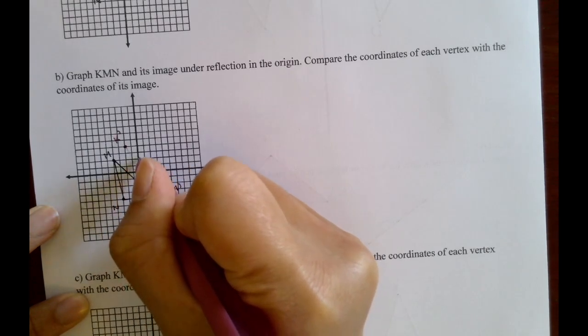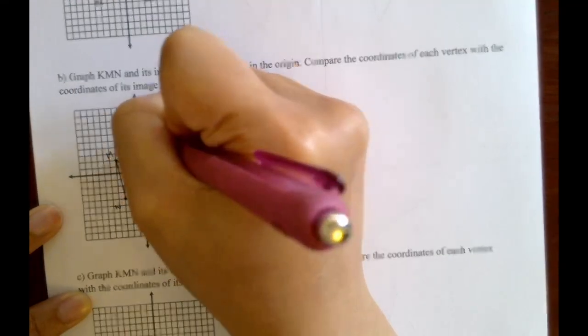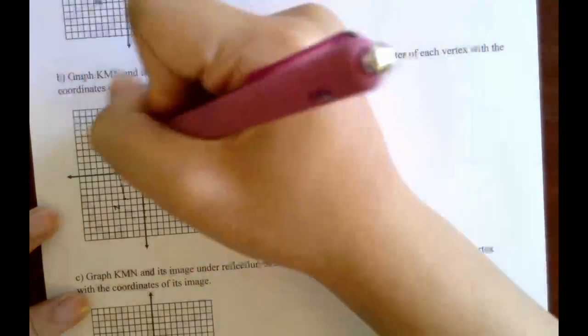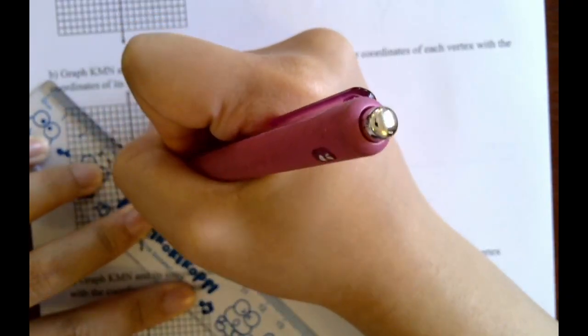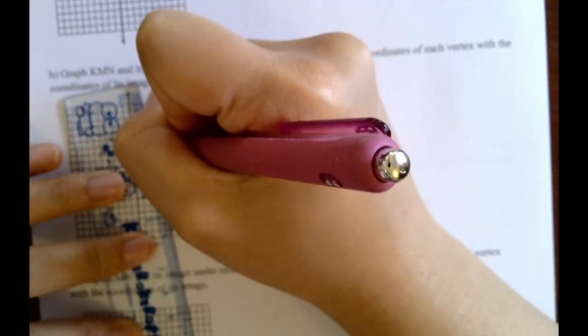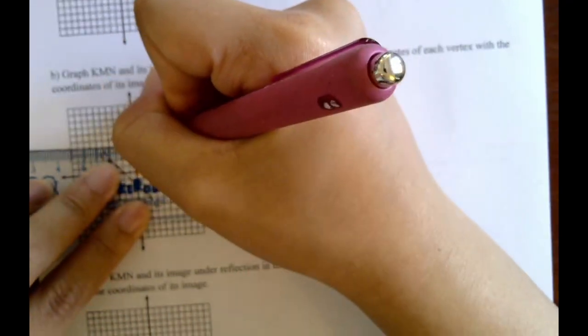So I'm going to go 1, 2, 3, 4 units up, 1, 2, 3 right. This is N prime. Okay. And I'm going to connect. And these are my new points.